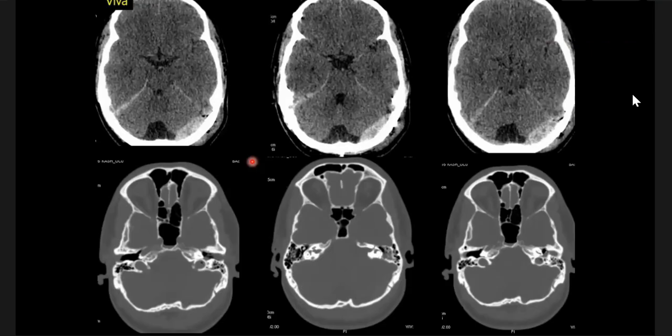So there is an acute subdural hematoma in the left occipital, in the region of the left posterior fossa, abutting the left cerebellar peduncle. There's also some pneumocephalus there as well.